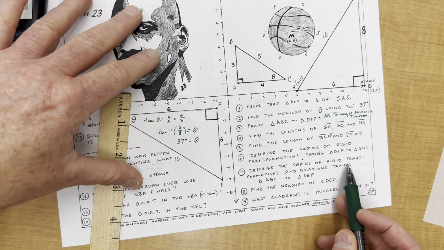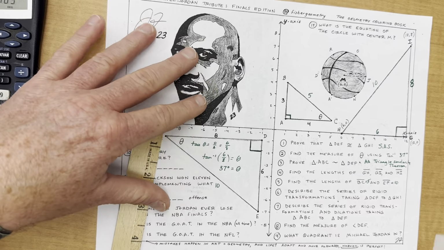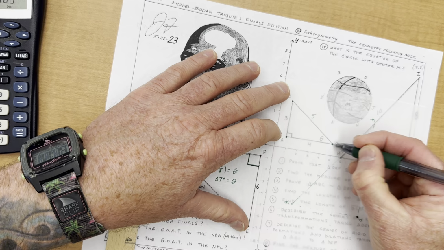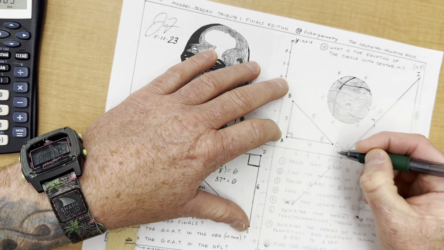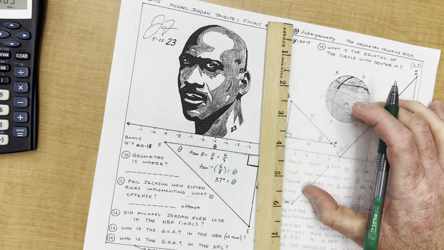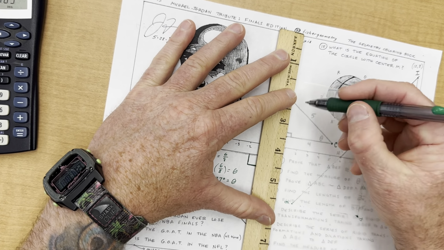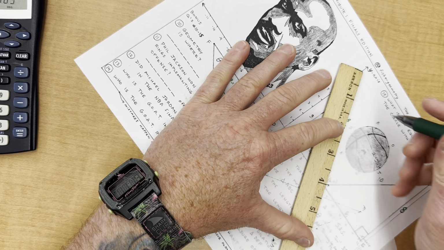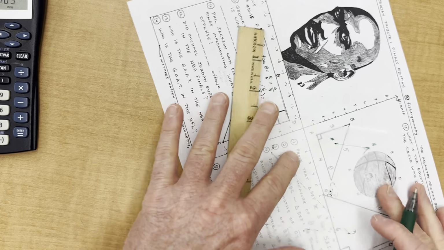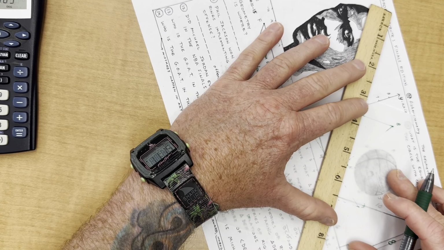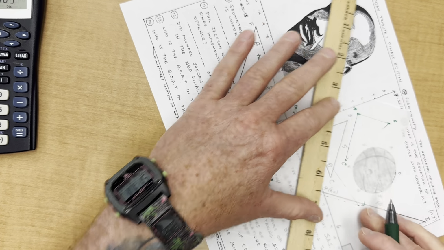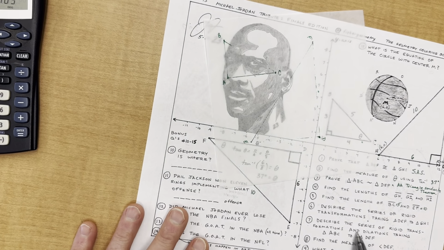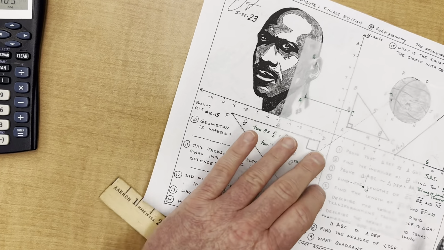Okay, describe the series of rigid transformations taking ABC to DEF. So let me redraw A, B, C. So we got to go A, B, C to D, E, F. All right.